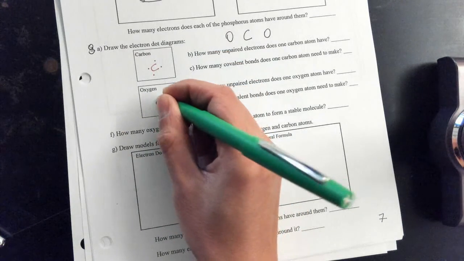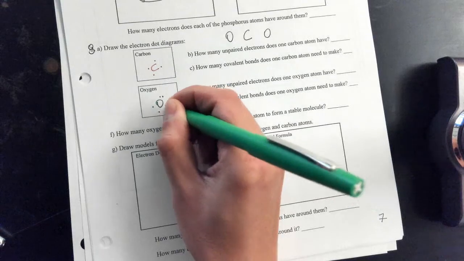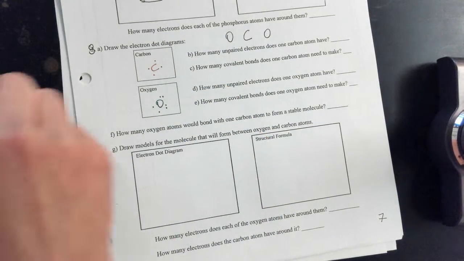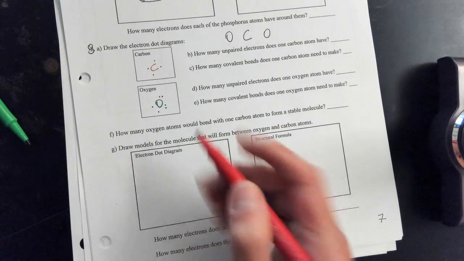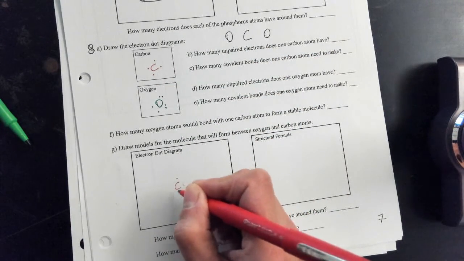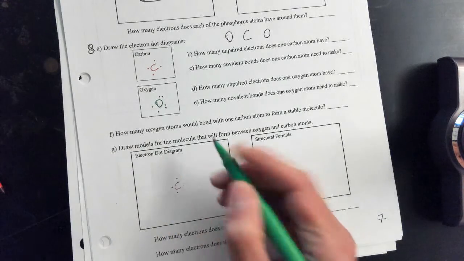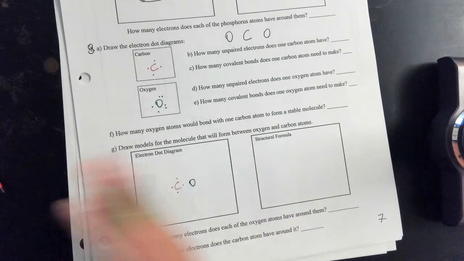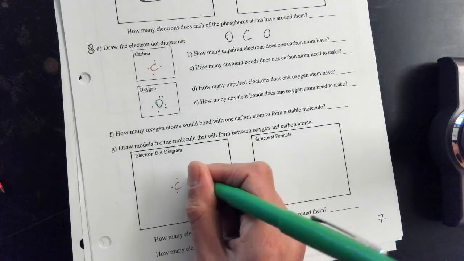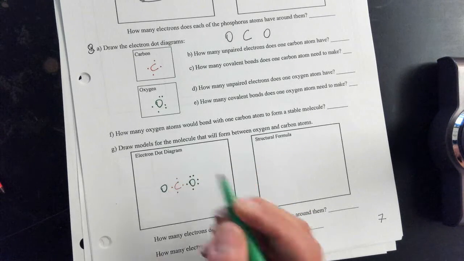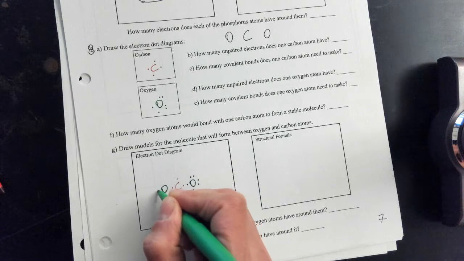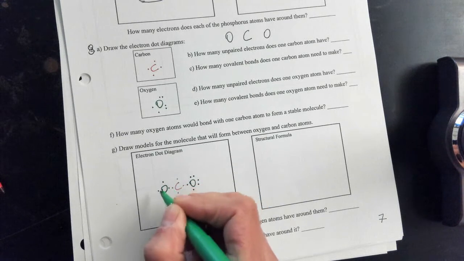Oxygen is 6, 1, 2, 3, 4, 5, 6. So let's put it together in this setup. So carbon in the middle, 1, 2, 3, 4. 2 oxygens, 1 on each side. So 1, 2, 3, 4, 5, 6. And this one will be 1, 2, 3, 4, 5, 6.